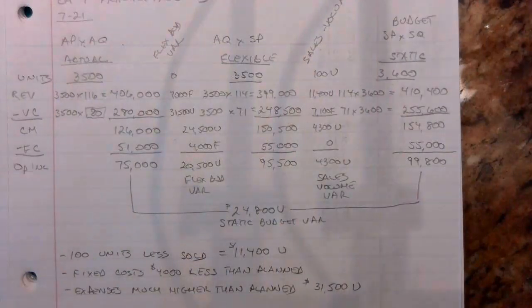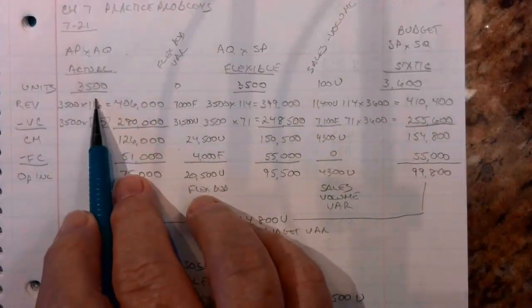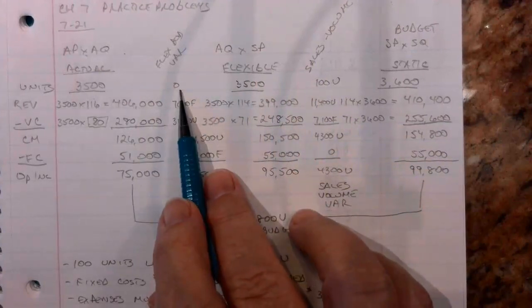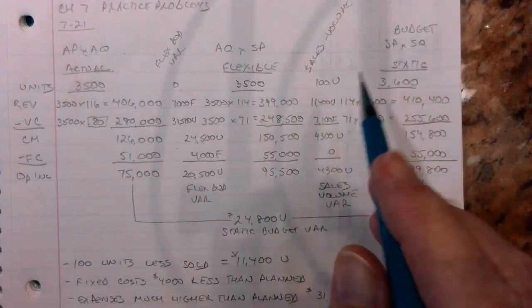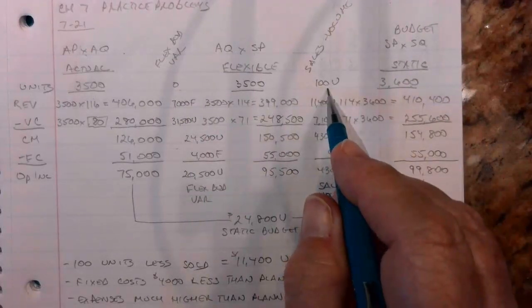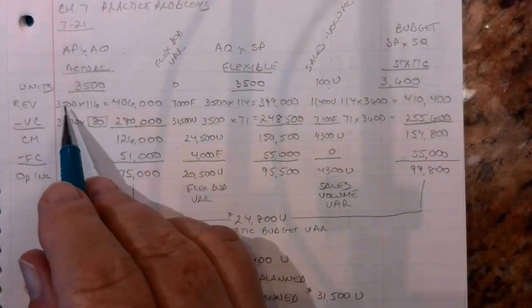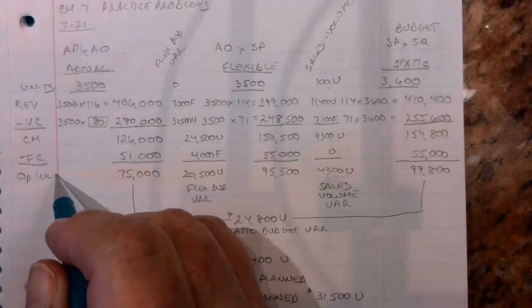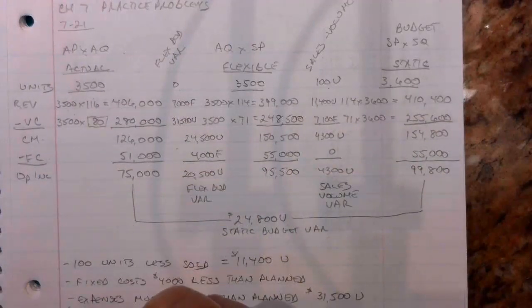So I did this, and I hope you can see it. I've got an actual with my 3,500 units, flexible 3,500 units, so there's no variance in units here. And the budget has 3,600 units, so I'm 100 units under. Okay? Now I put the detail of the costs right in here. This is a contribution margin statement, and we've got revenue less variable costs as a contribution margin, less fixed as operating income.